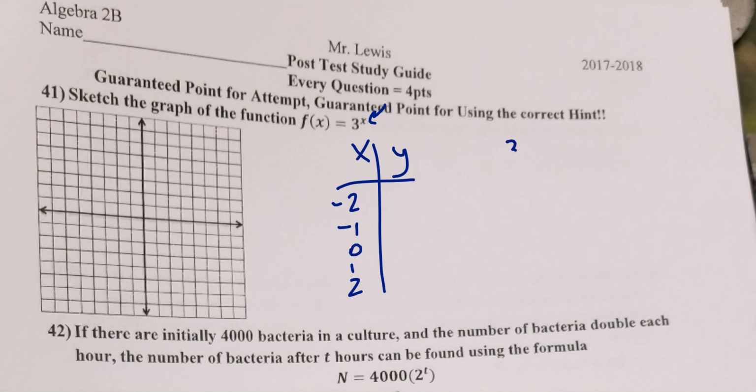I plug in negative 2. 3 to the negative 2 is 1 over 3 squared, which is 1/9. Negative 1, 3 to the negative 1 is 1 over 3, so 1/3. 0, anything to the 0 power is 1. I get 3, I get 9.